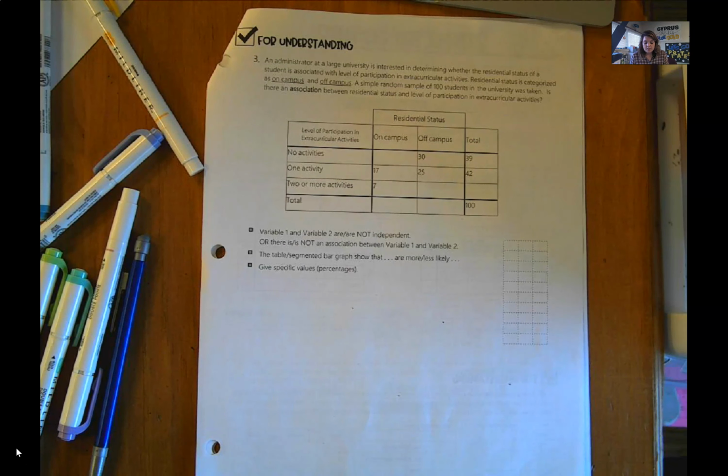Okay, the setup for this problem is that an administrator at a large university is interested in determining whether the residential status of a student is associated with the level of participation in extracurricular activities. Residential status is categorized as on campus or off campus, so you live in the dorms or you live in an apartment or maybe at your parents'.